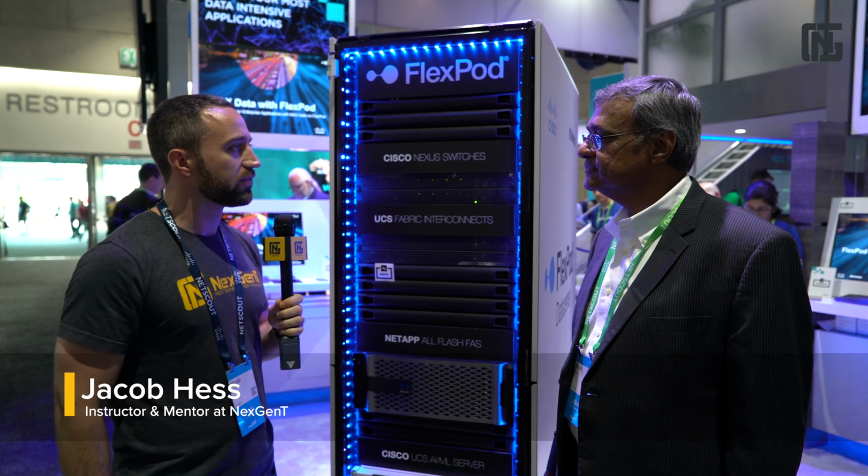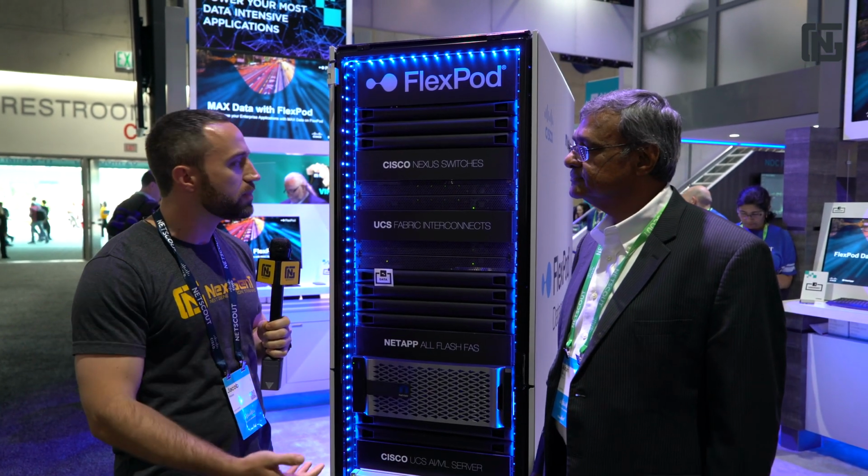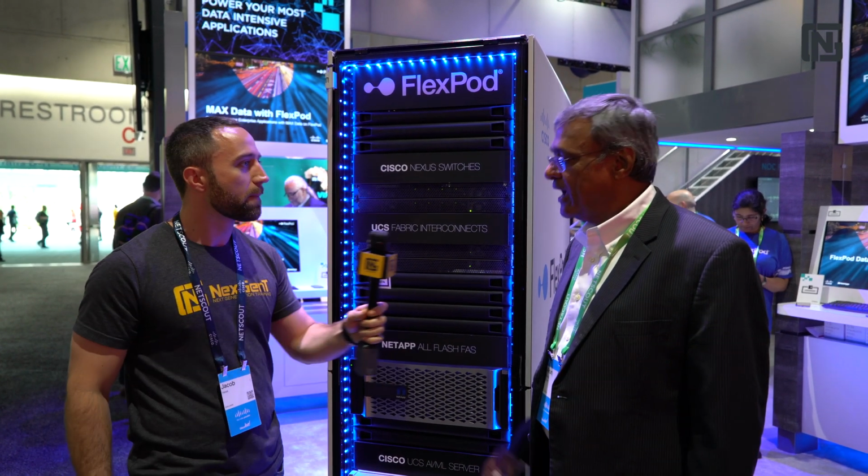Jacob Hess here from NextGen, and I'm here with Arun from NetApp, and we're looking at the FlexPod. Arun, do you mind giving us a quick breakdown of what the FlexPod is and what it does, and then also maybe a quick rundown of each appliance in here?